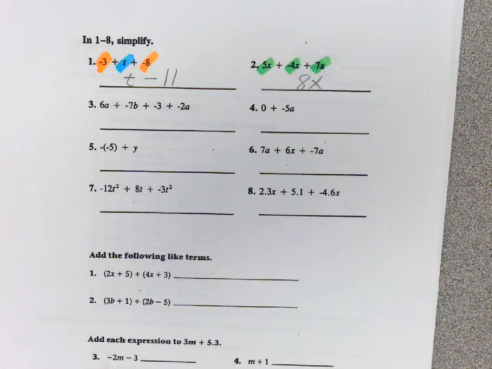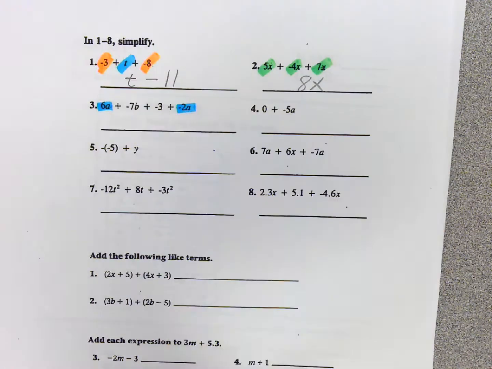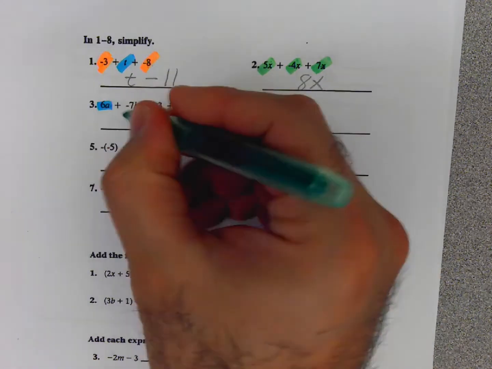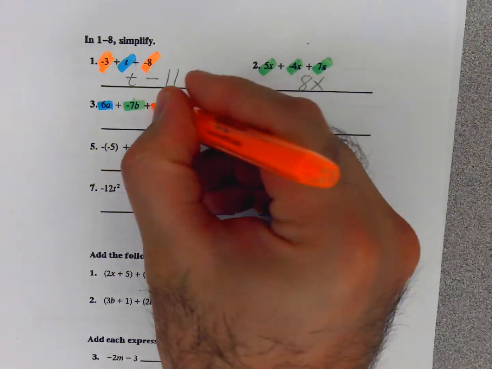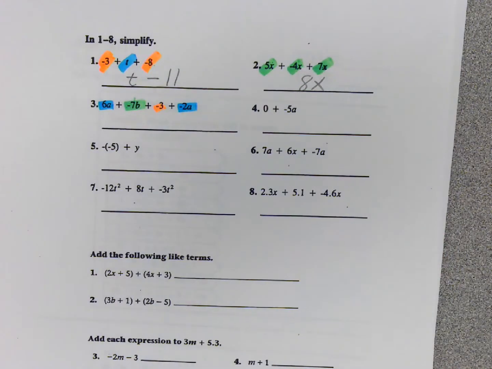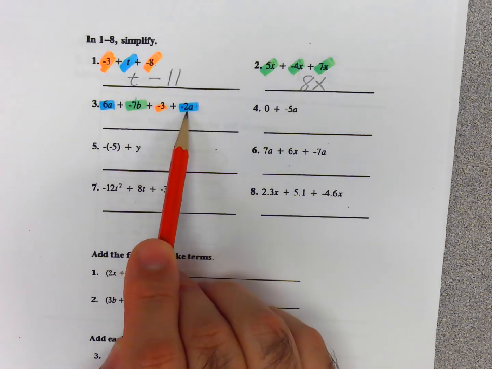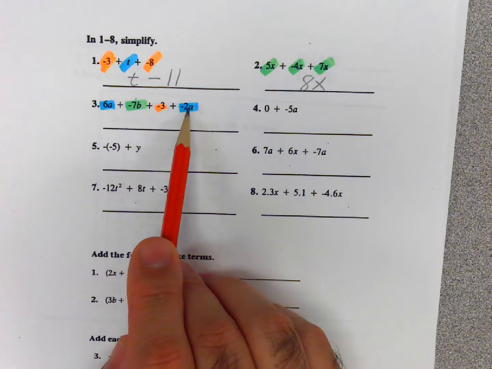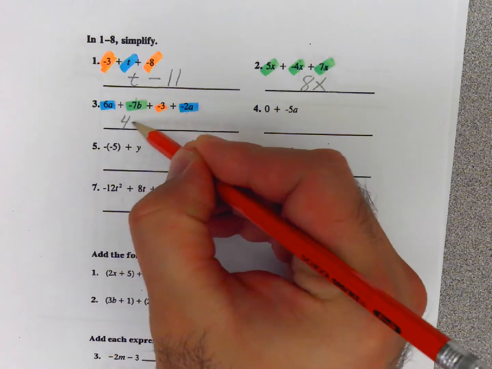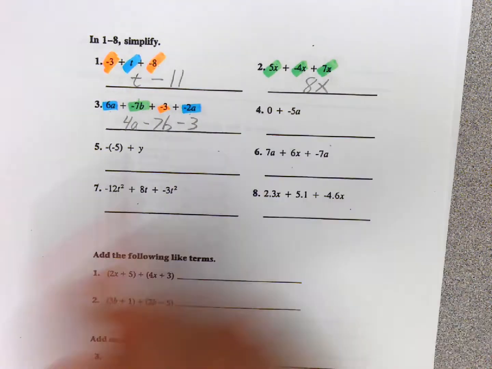All right? Next, I'm going to have my a's with the a's, b's with the b's. There's only one b. And the numbers with the numbers. That's combining like terms. All right? So since these are like terms, I'm going to put them together. So I have 6 minus 2. It's going to be 4a minus 7b minus 3.